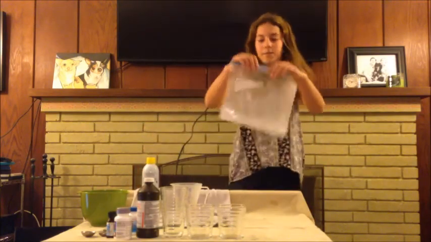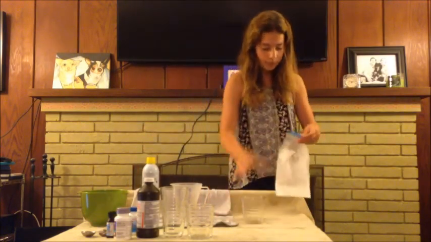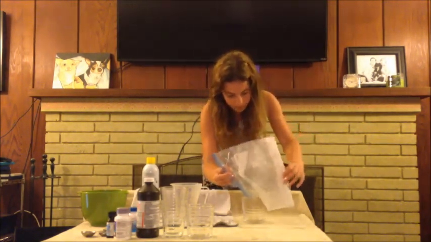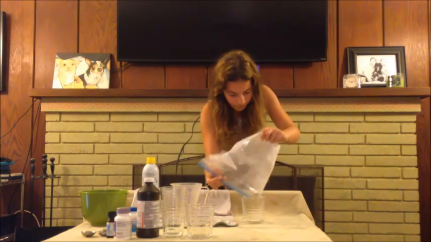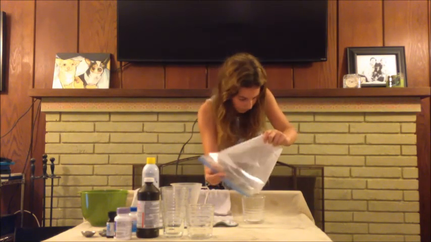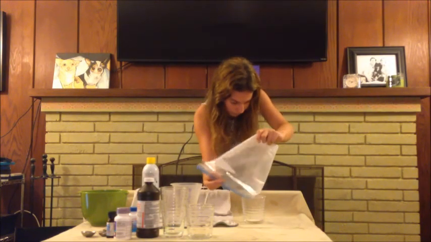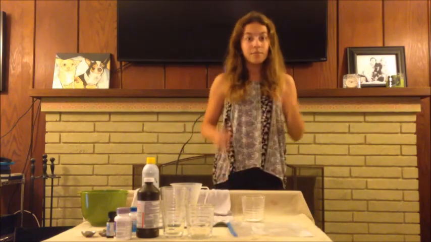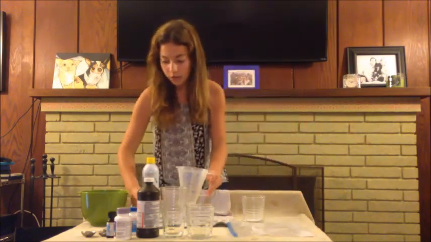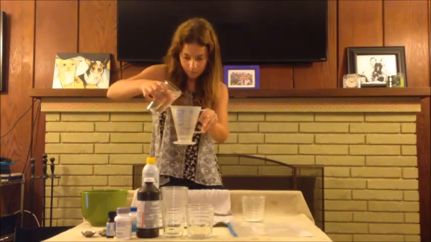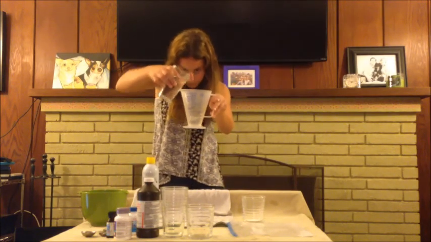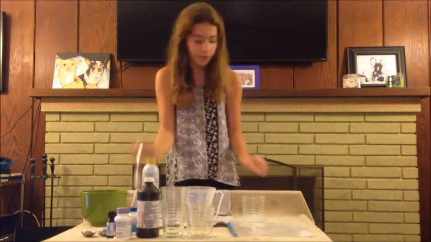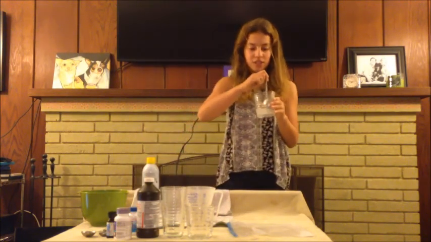Okay, so now that it's a fine powder, I'm going to take our first cup and pour it inside. Okay, and then we will add 2 ounces of our warm water. Then we will stir it for about 10 to 20 seconds, but if you want a better outcome, I would suggest 30 seconds.